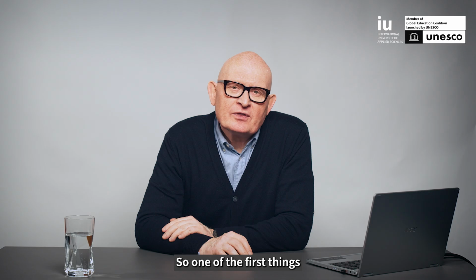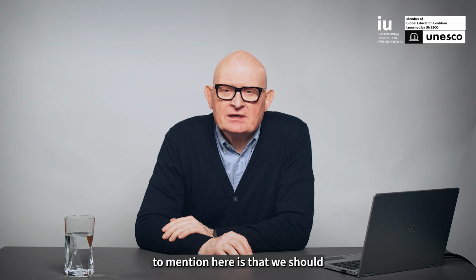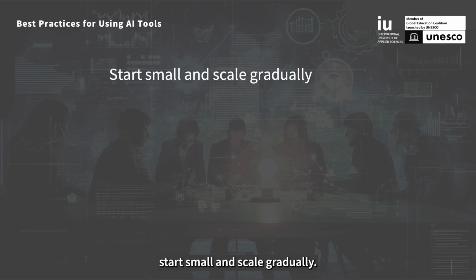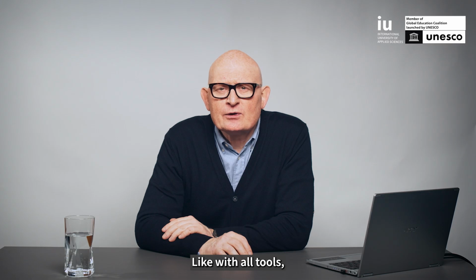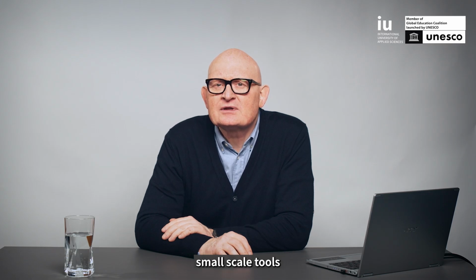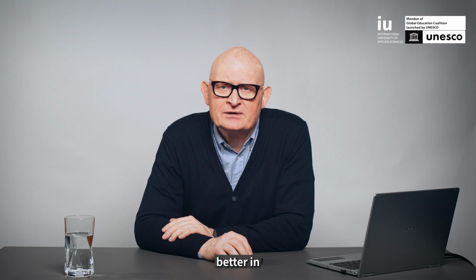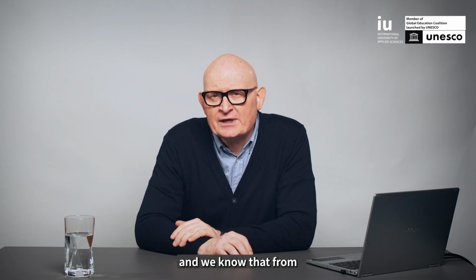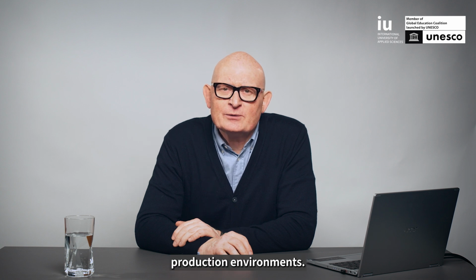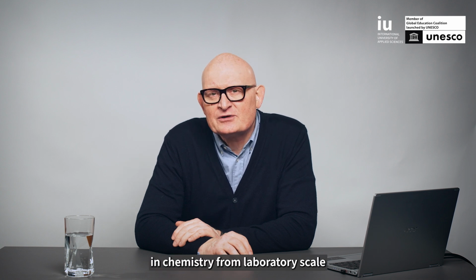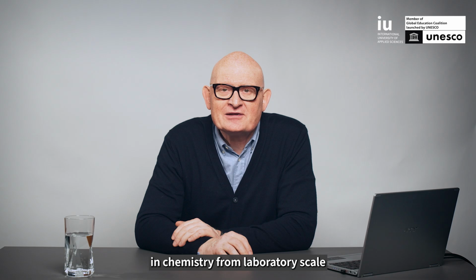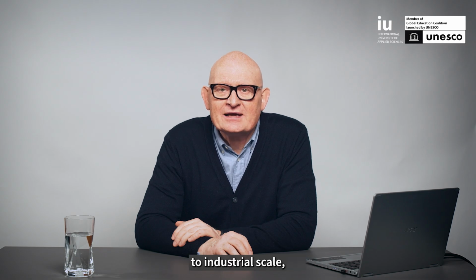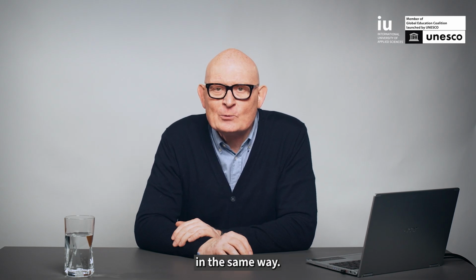One of the first things to mention here is that we should start small and scale gradually. Like with all tools, small-scale tools can help us understand better in what direction the scaling works. Sometimes, and we know that from production environments, when you go, for example in chemistry, from laboratory scale to industrial scale, not everything works in the same way.